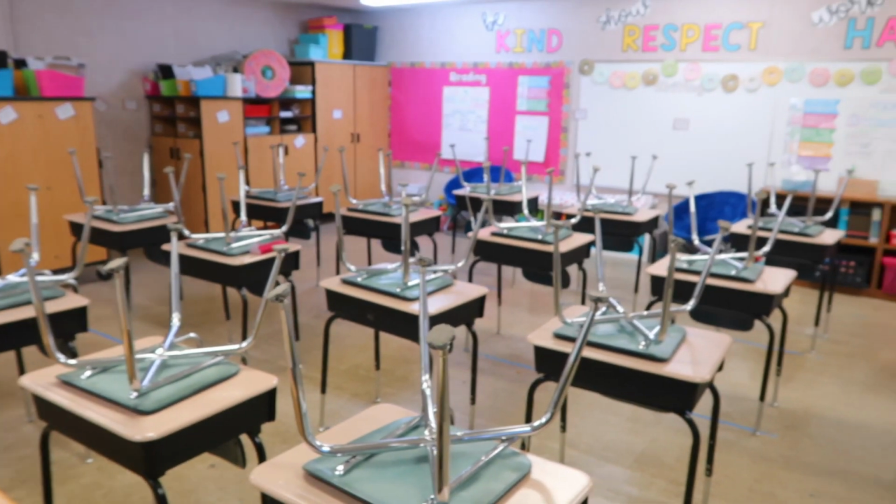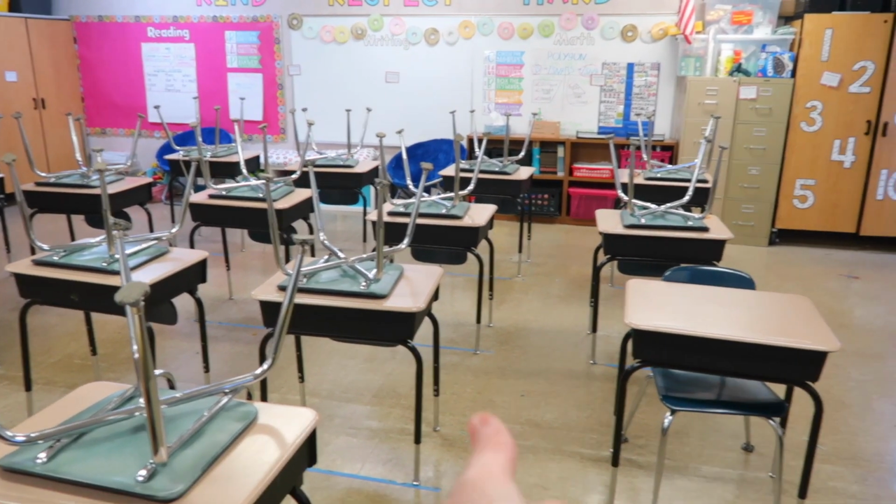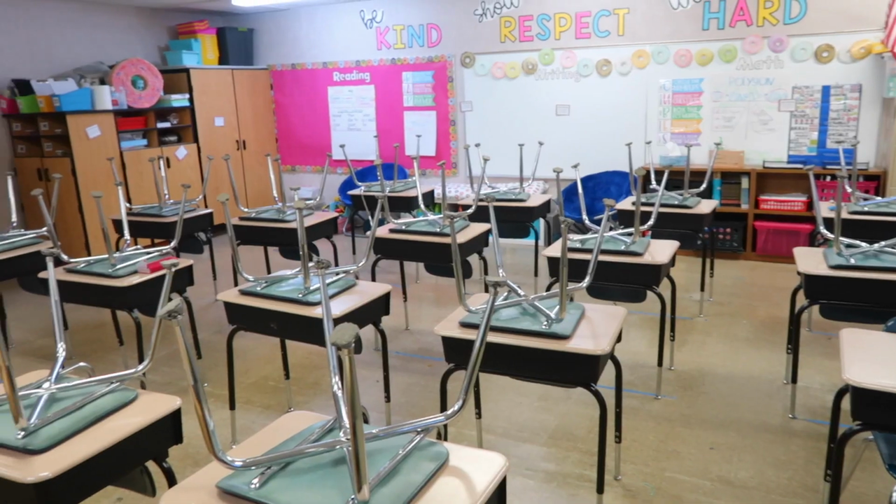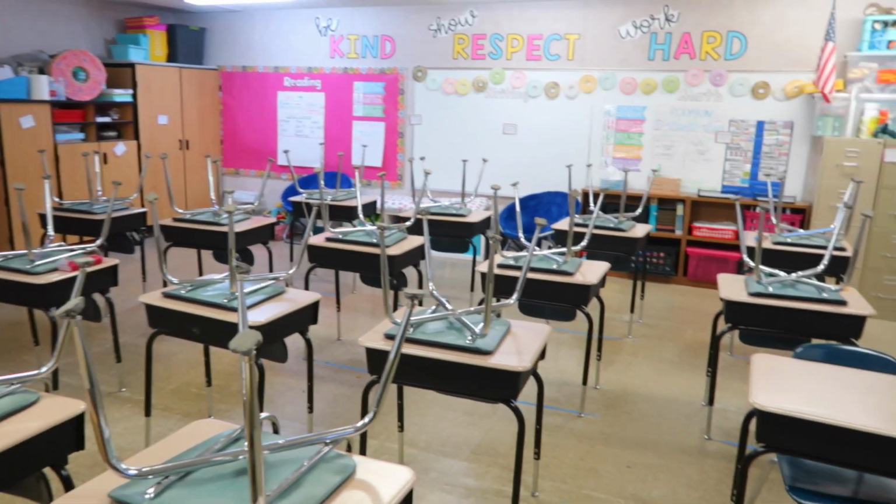So we stack our chairs on Tuesdays and Fridays. That's just an extra desk, but I'll stack that. And that way the custodians can sweep and mop.